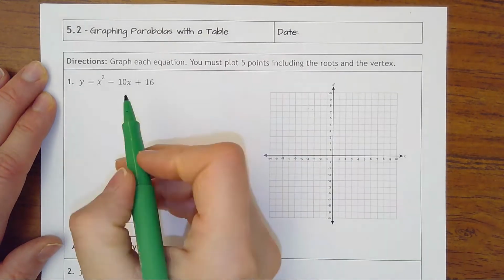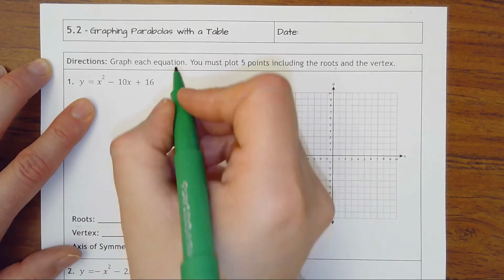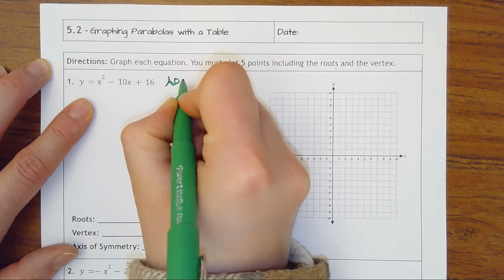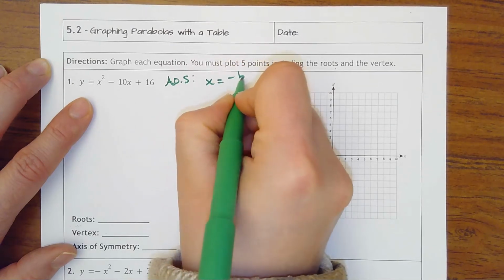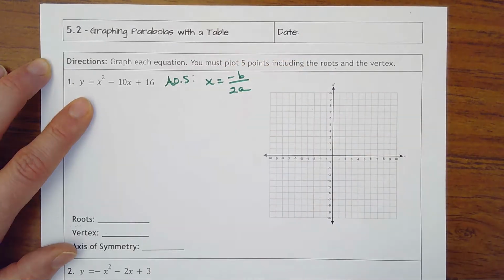To start, I want you to find the axis of symmetry. Remember that axis of symmetry is found by using the formula x equals negative b over 2 times a. That's going to find your middle of the parabola, and then we'll graph from there.